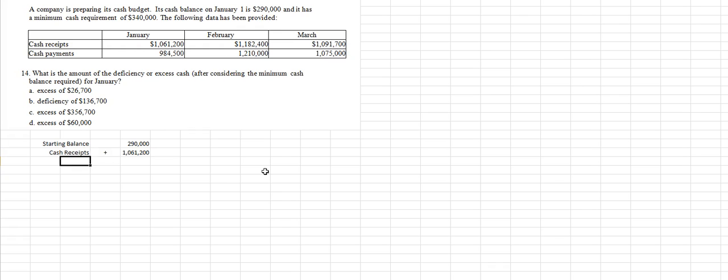And then cash payments. Do you add or subtract, right? What do you do with that? Obviously, these are cash payments, so you're going to subtract. So you're going to go ahead and subtract your cash payments of 984,500. So this is the total cash that you will have.